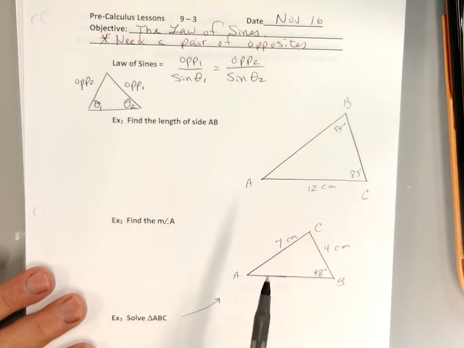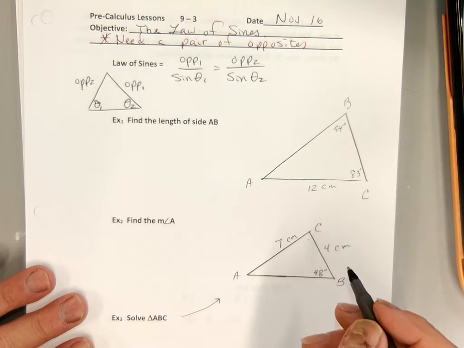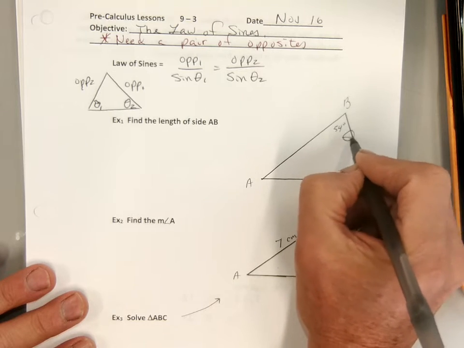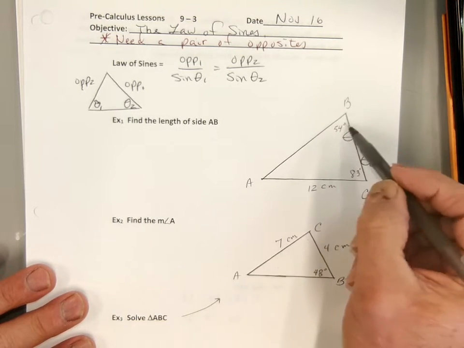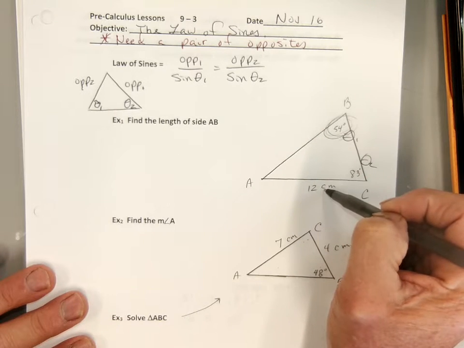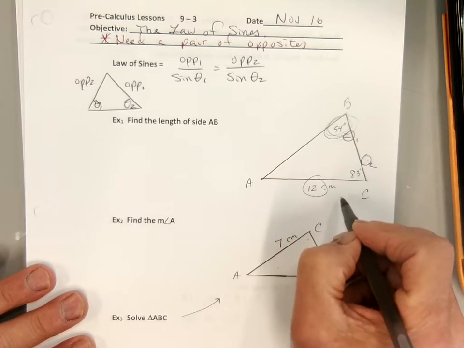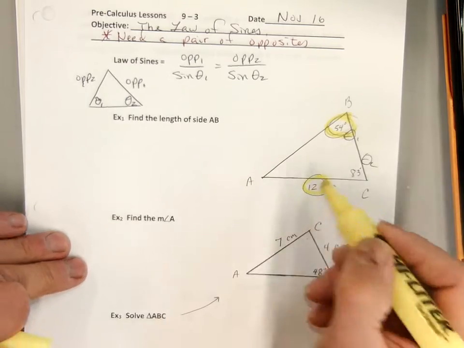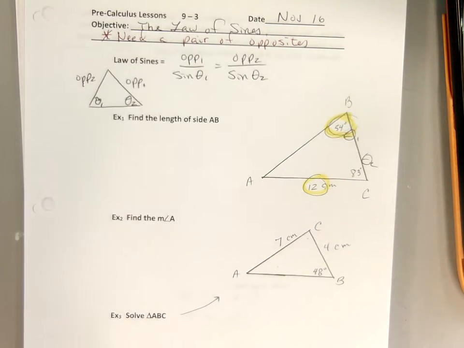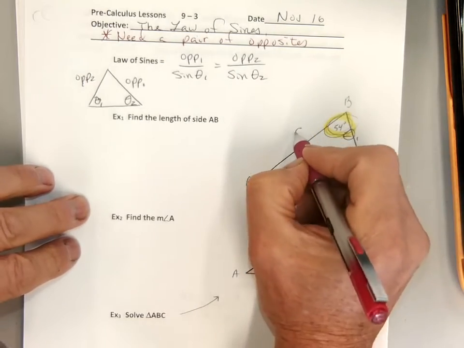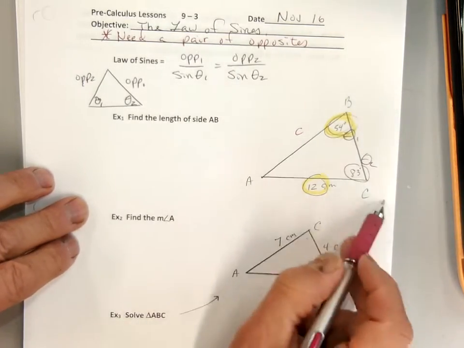In this example, you have two angles, theta 1 and theta 2. It doesn't really matter which one you call theta 1 or theta 2. If you've got this angle, you have its opposite, 54, and you have its opposite. That's what you're looking for, a pair of opposites. So I have an angle and its opposite side. Then I can also set up the other angle and its opposite side. So I have an 83-degree angle, and I can find its opposite side. We'll call that little c. It's all about opposites.